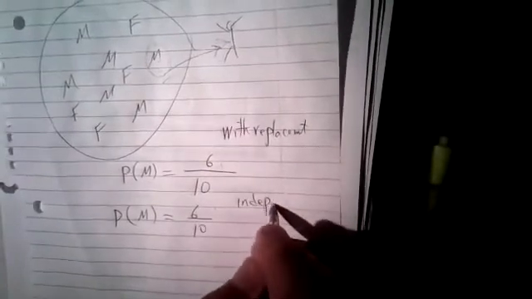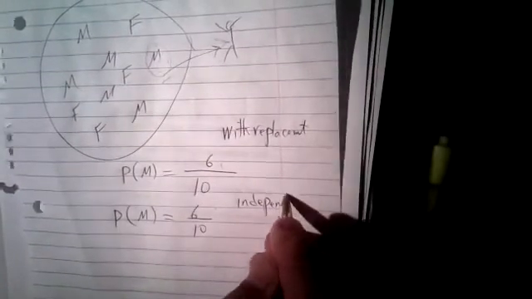So these 2 events are independent. That means the first event did not impact the second one because nothing changed. Now let's say the first probability is 6/10, right?